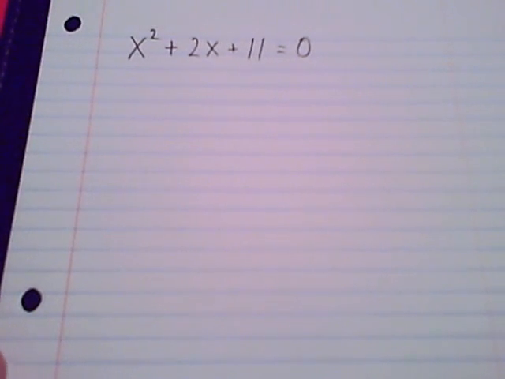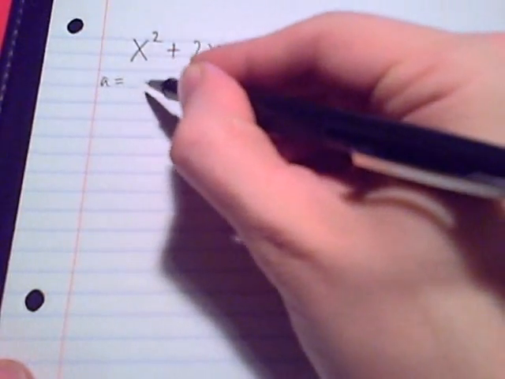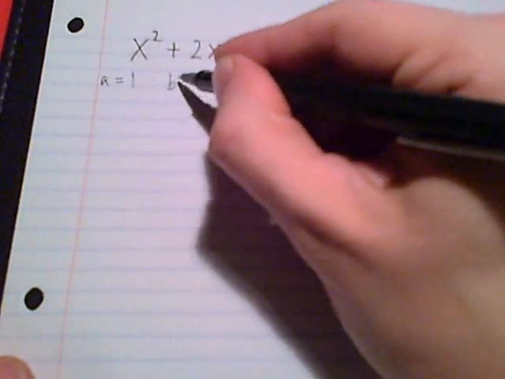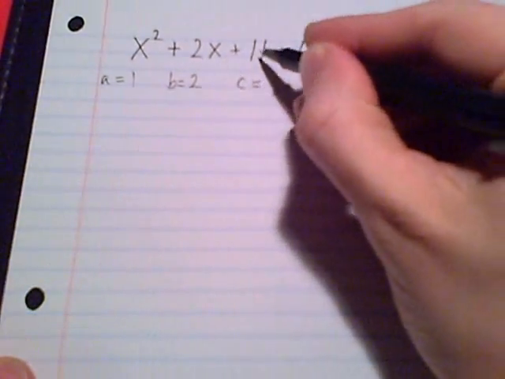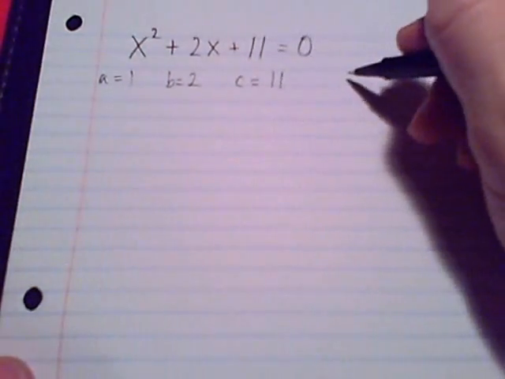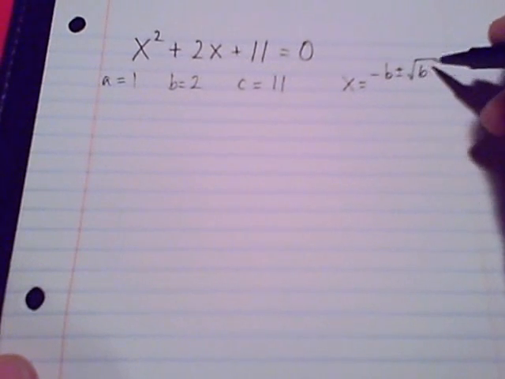Let's do one last example using the quadratic formula. It's in standard form. It's time to look for a, b, and c. A equals 1. B equals 2. C equals positive 11. And let's plug in. There's our quadratic formula.